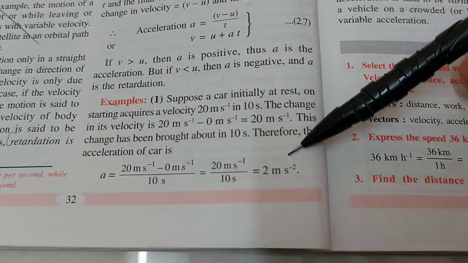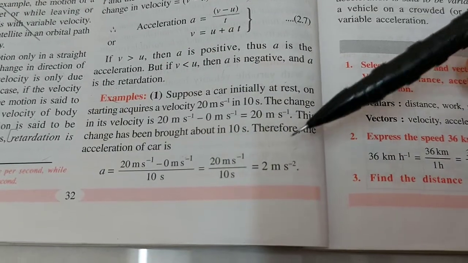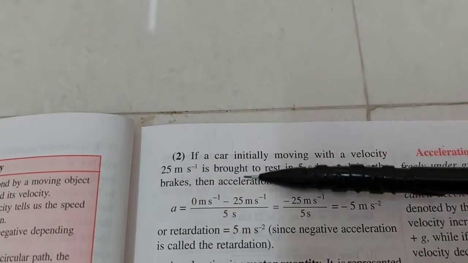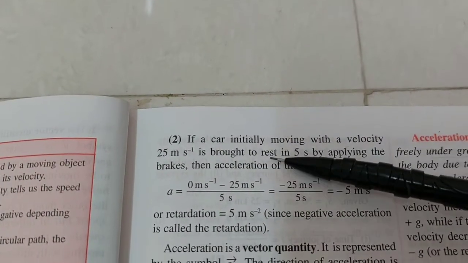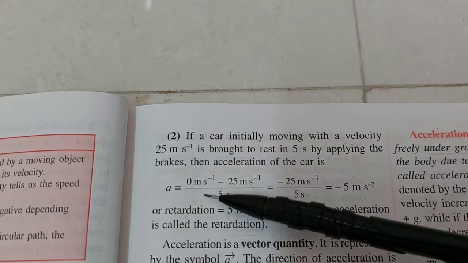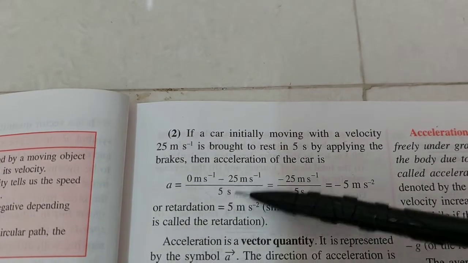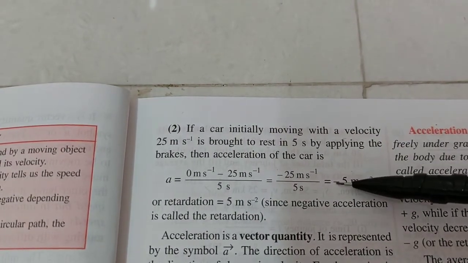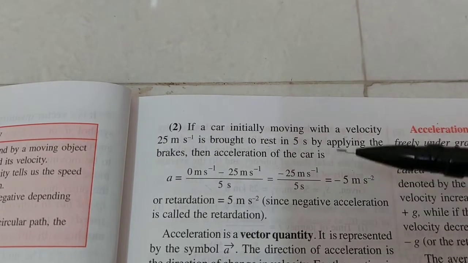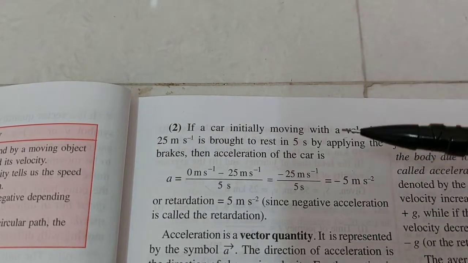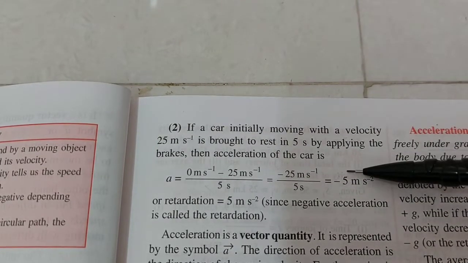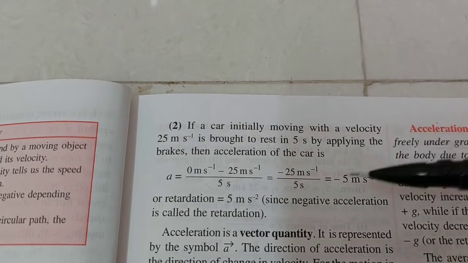That's your acceleration. On the other hand, what if you were already moving at 25 meters per second and you applied the brakes and you were brought to rest? That is, your final velocity is 0. Then, after substitution, we get a negative answer. Here, the negative sign does not mean opposite direction. It is still moving forward, but since brakes are applied, it is slowing down and then it comes to a stop. This is called retardation.